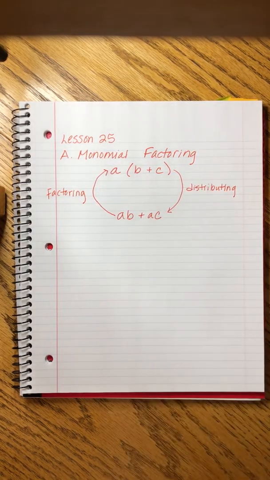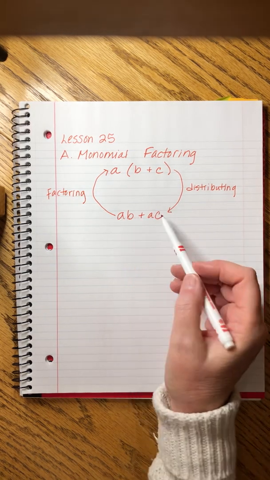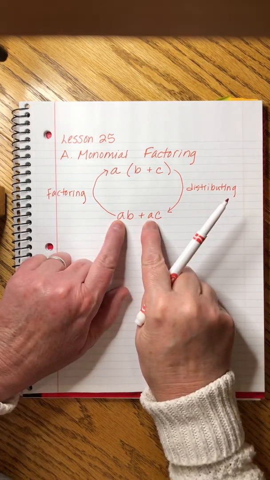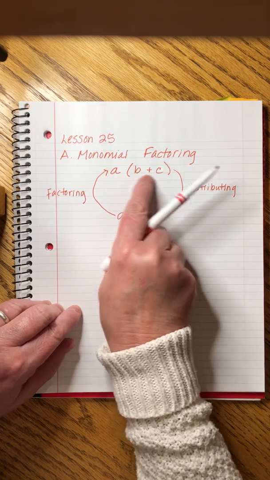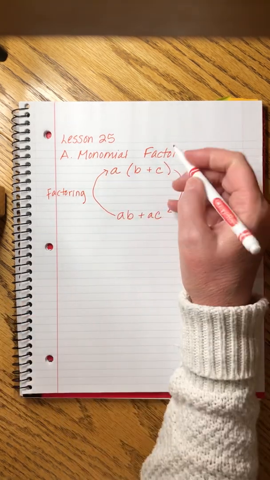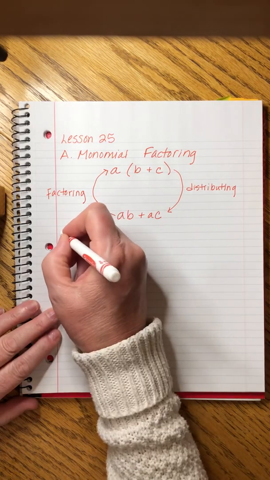And the monomial part just means John's going to take it easy on us in the beginning and make it not too hard. So what we're doing is we're getting two terms and we have to find what parts of them match. Like in this, it would be the A. And then we're going to pull that out and write it in this format. So we already know how to do this and now we're practicing that. Ready? Go.